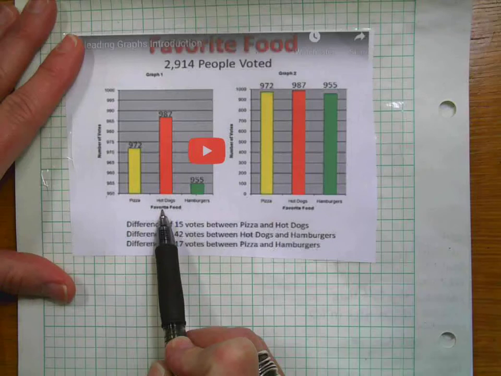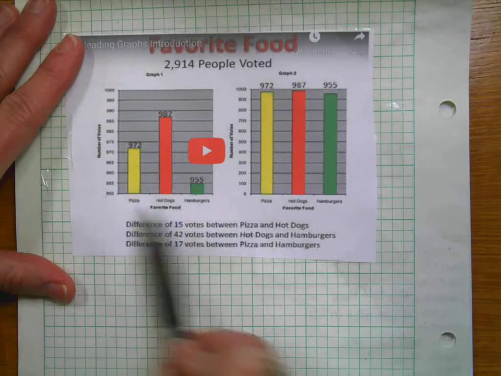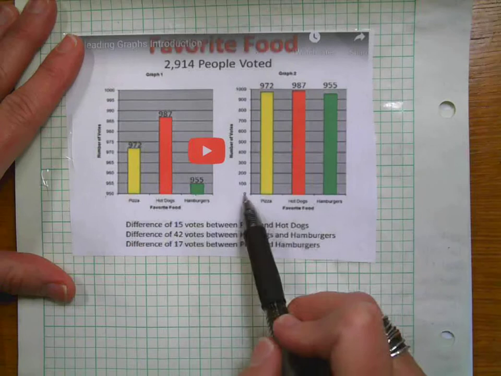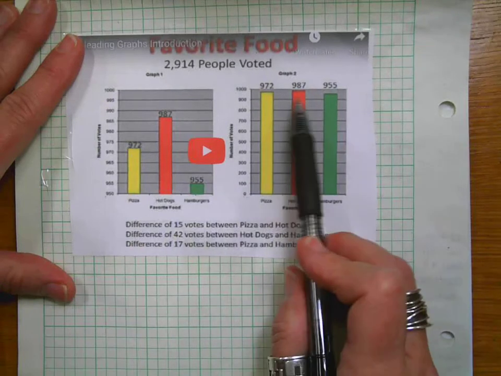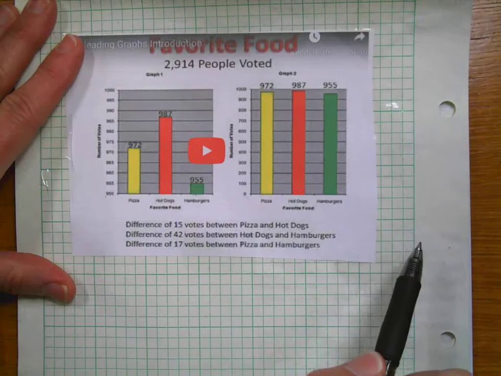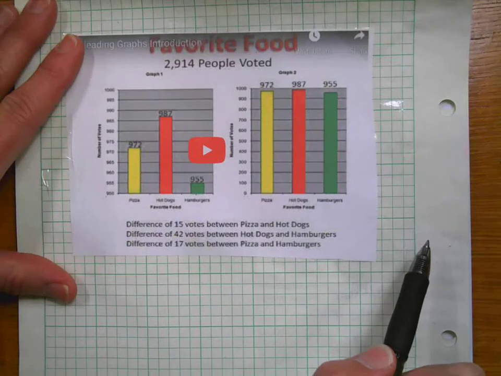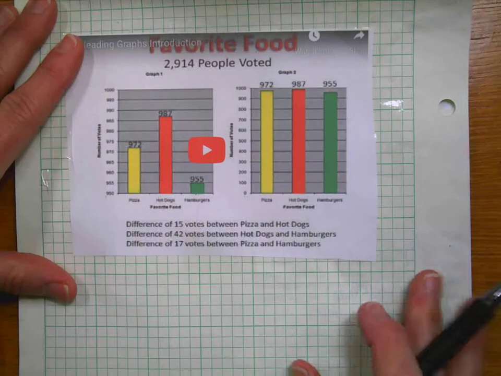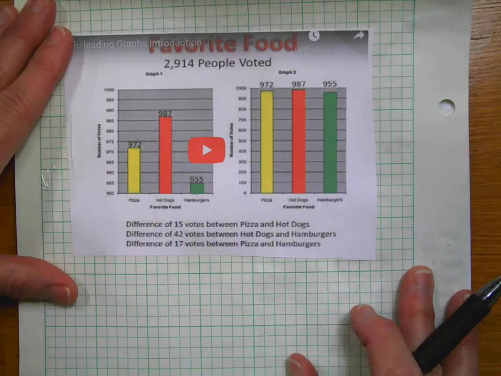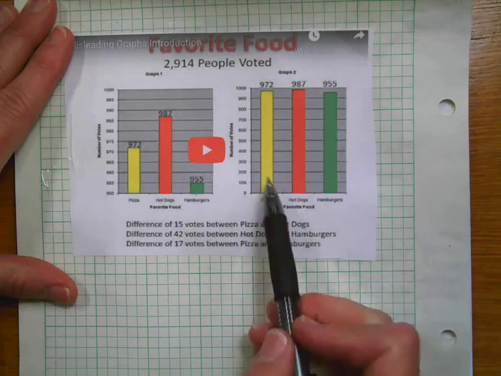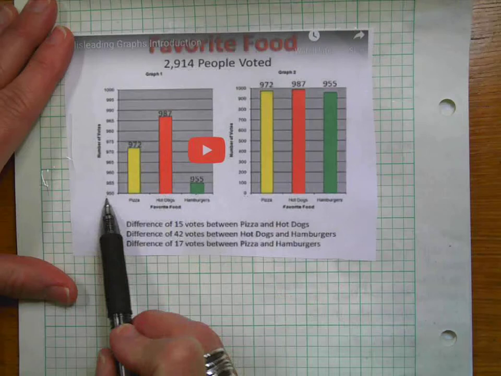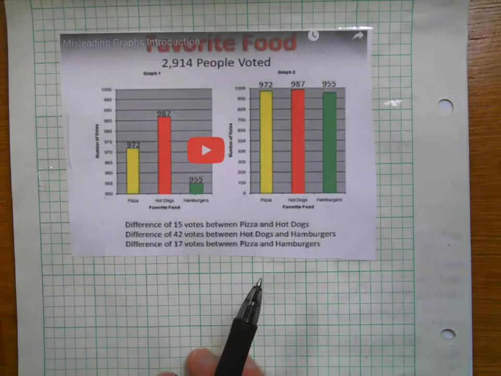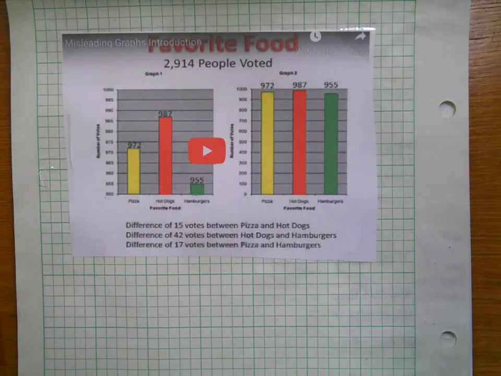This one would make you think that hot dogs are significantly more favored than pizza or hamburgers, but if you start the graph at 0, then you'll see that there really isn't that much of a difference between the three different types of food: hamburgers, hot dogs, and pizza. So depending on how I set up the data, I can skew the results and I can make people jump to conclusions, because unless we're really paying attention to the details, we might miss some important information.